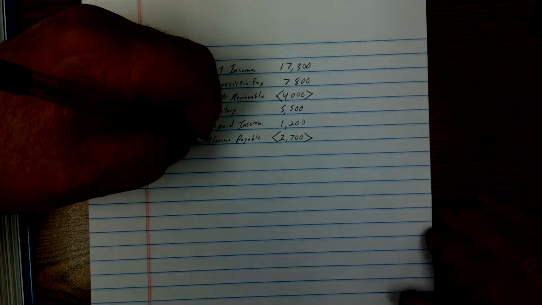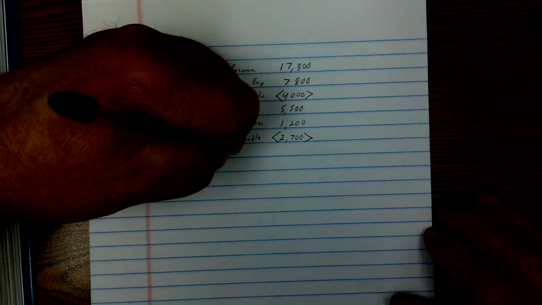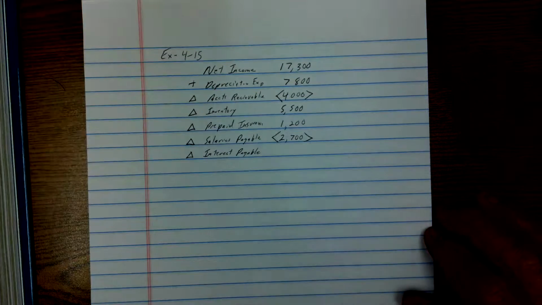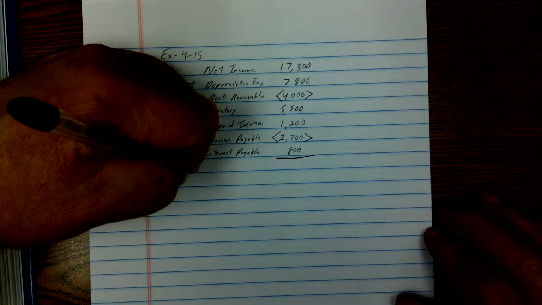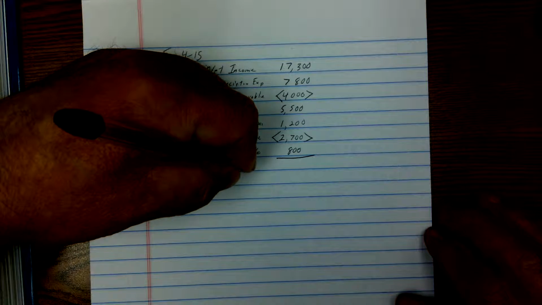So an increase in interest payable would be an increase in cash. And that was $800. Now we add these all up, we'll get our net cash from operating activities. And that's $25,900.